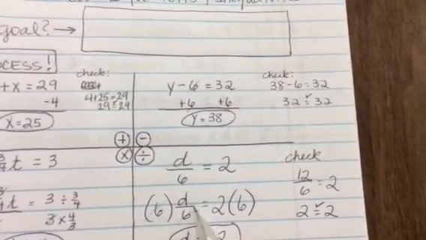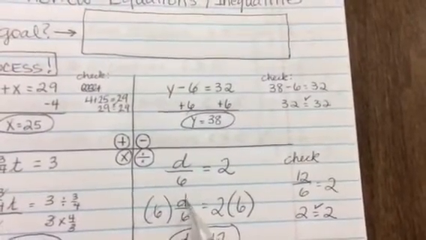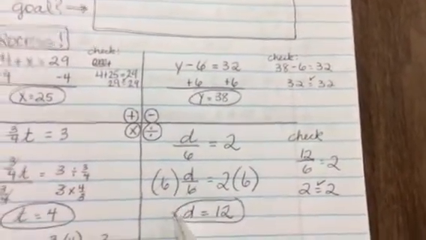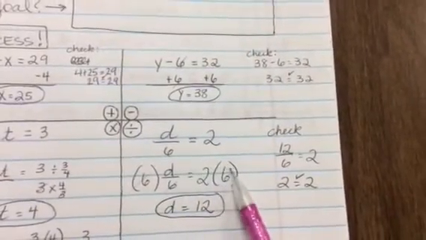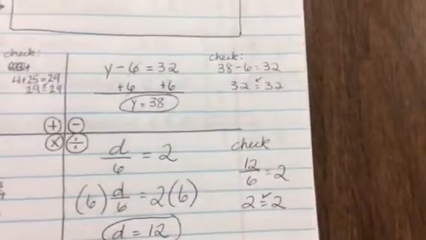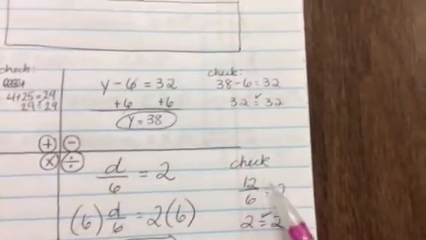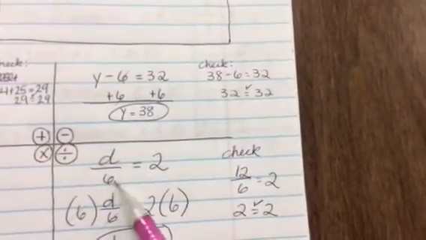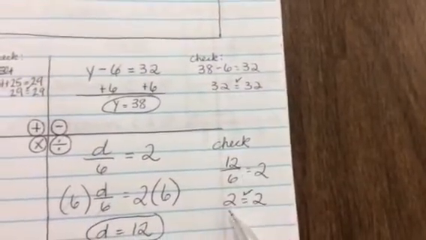So 6 divided by 6 is 1. 1 times d is d. Okay, 2 times 6 is 12. So if d equals 12, here I'm checking it. If d is 12, then d would be 12 divided by 6 equals 2. 12 over 6 is 2.